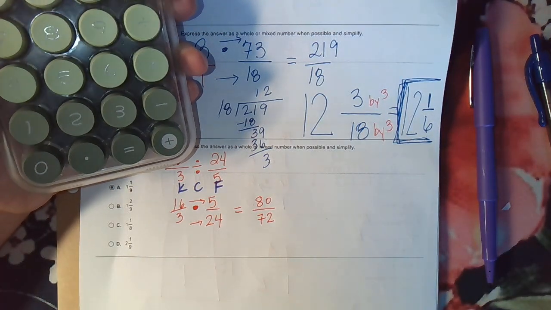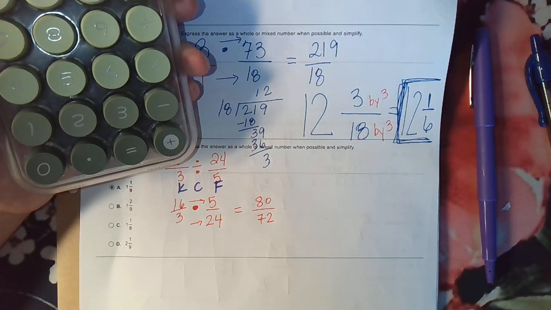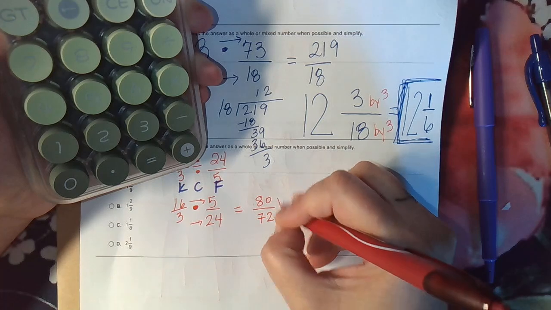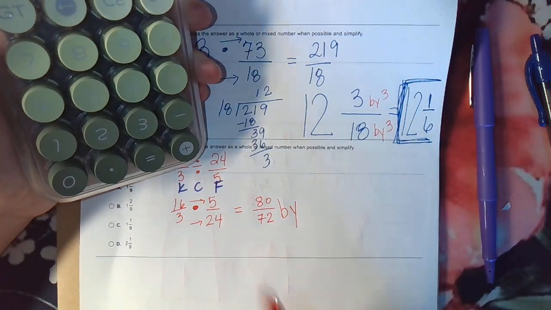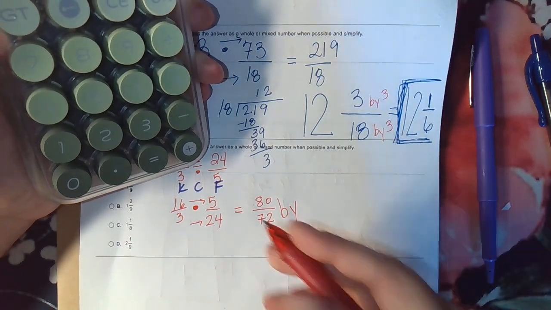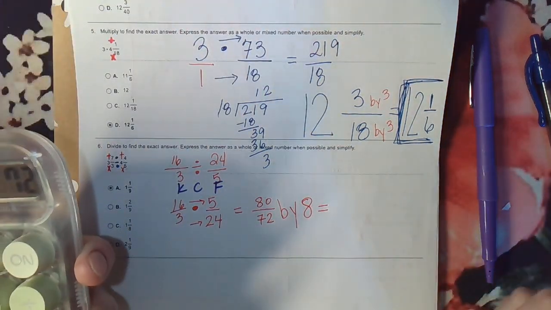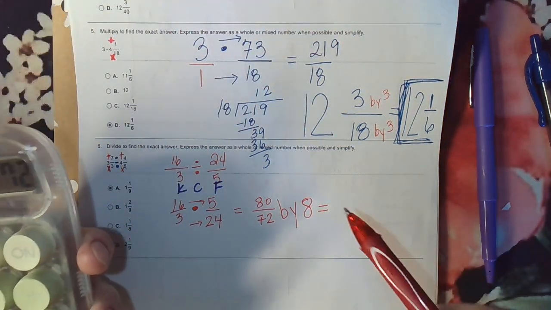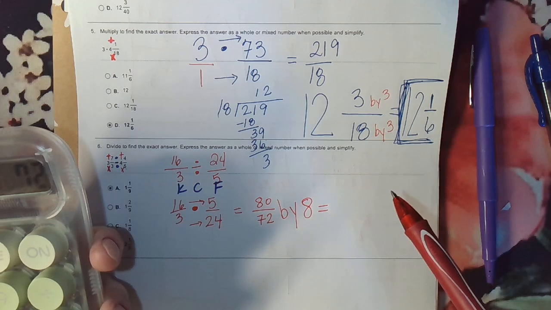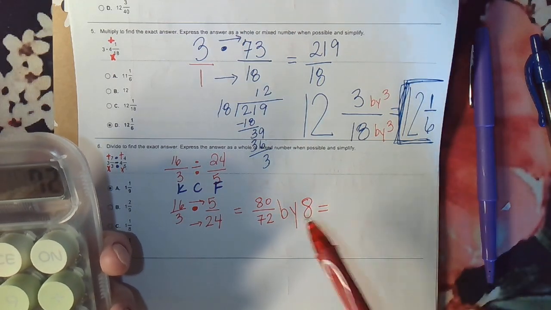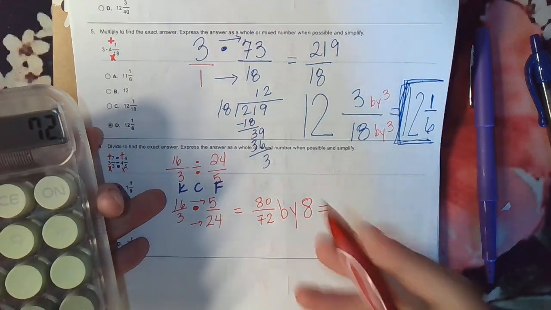Okay, and then if you want to reduce this, we could probably divide it by 2 over and over again, or we could divide it by 8. If you divide it by 2 over and over again, you get the same thing, but you have to divide by 2 three times.